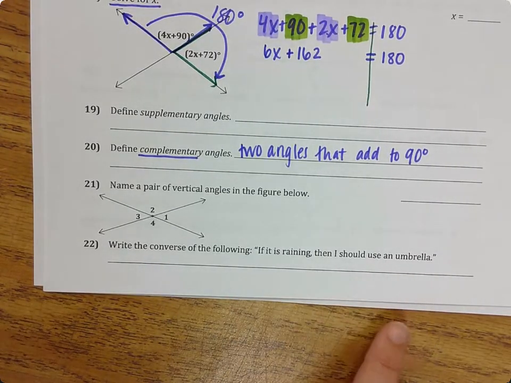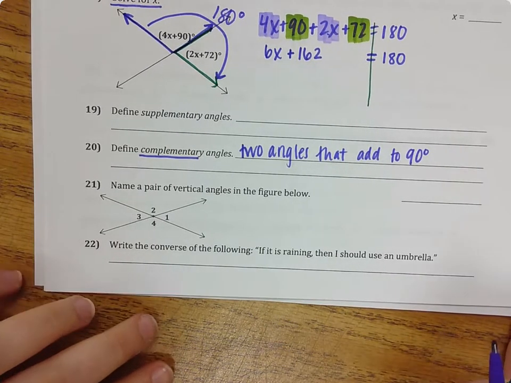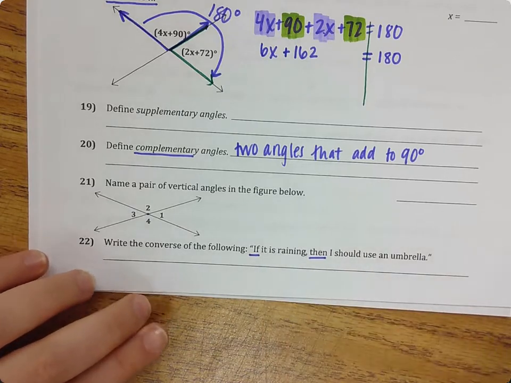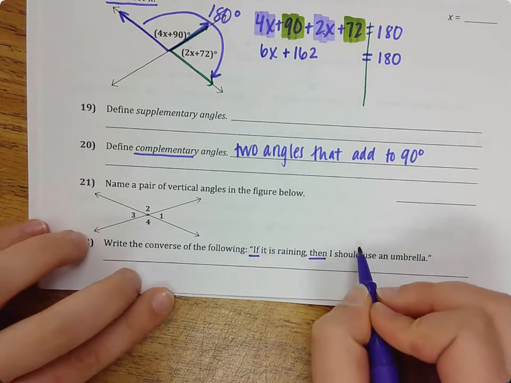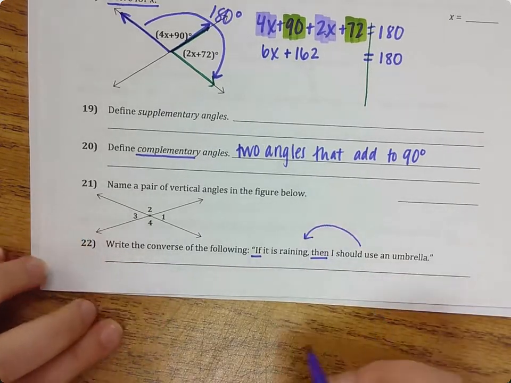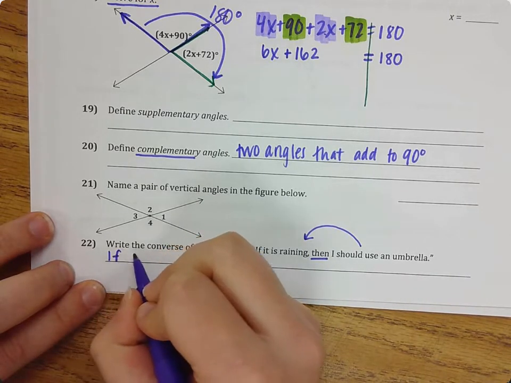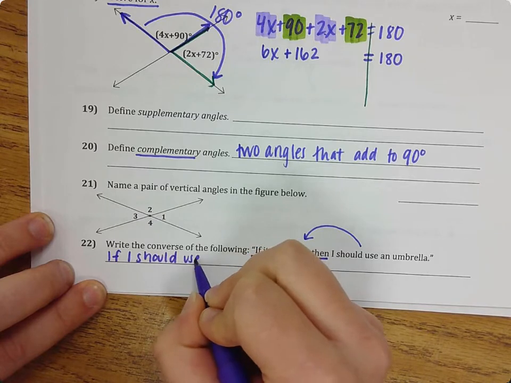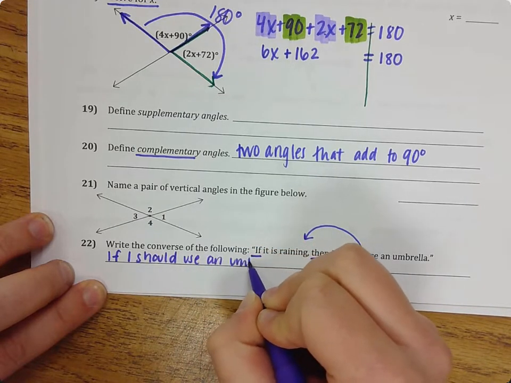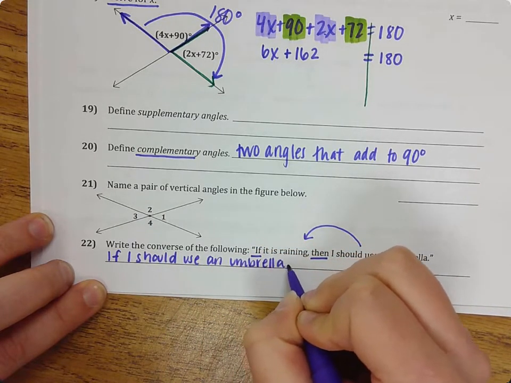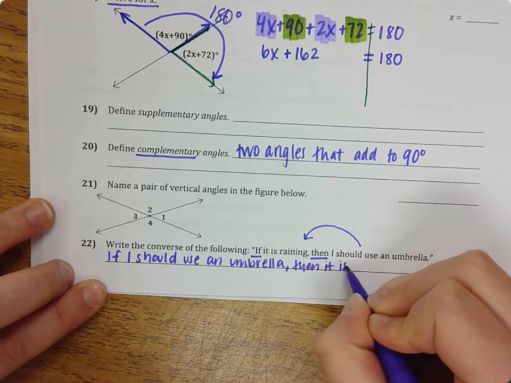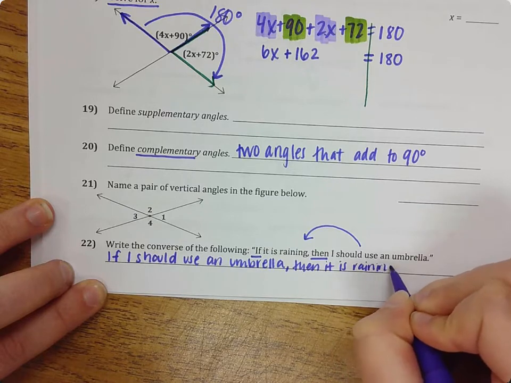And then the last even number on this page is number 22. It says write the converse of the following. So this was our if and our then statements. We have if it's raining, then I should use an umbrella. The converse is just going to switch the order here. So I'm going to say if I should use an umbrella, comma, then it is raining.